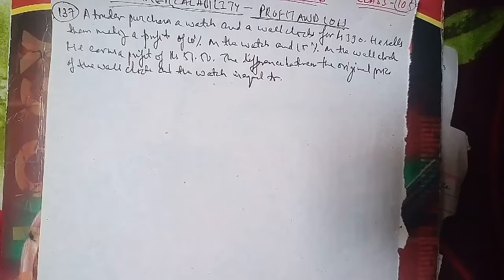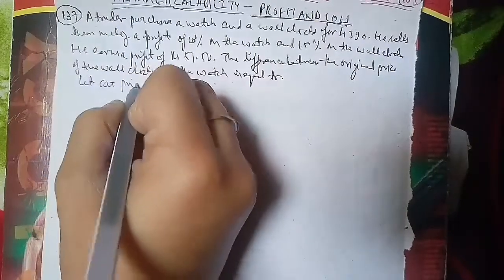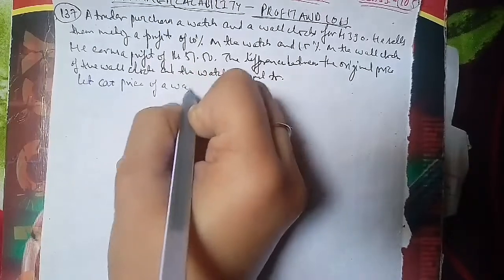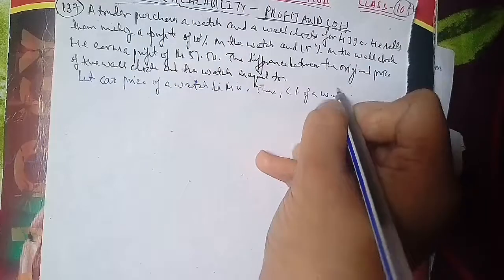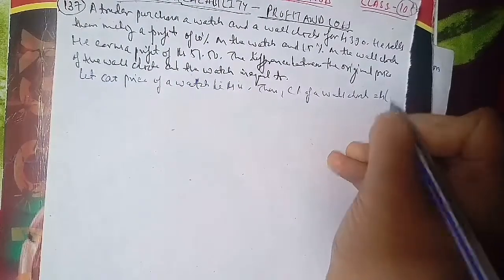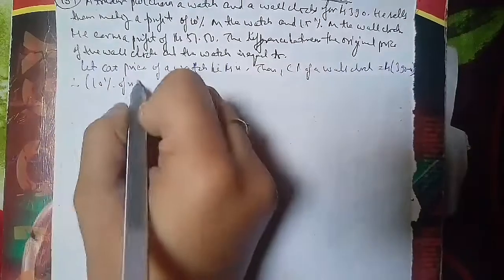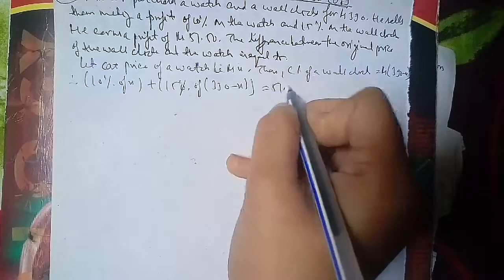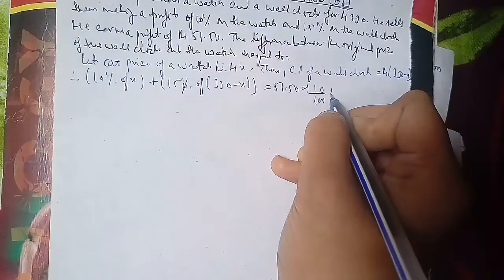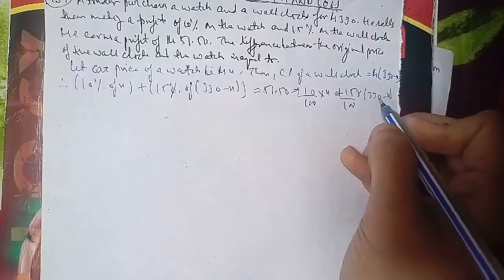Let the cost price of a watch be rupees X, then the cost price of a wall clock equals rupees 390 minus X. So 10% of X plus 15% of 390 minus X equals 51.50. 10 upon 100 X plus 15 upon 100 into 390 minus X equals 515 upon 10.